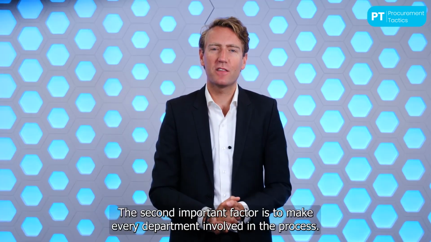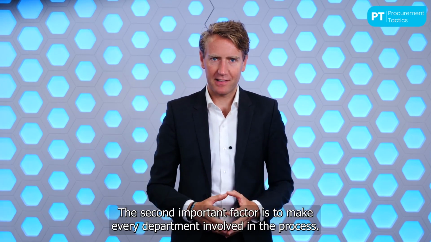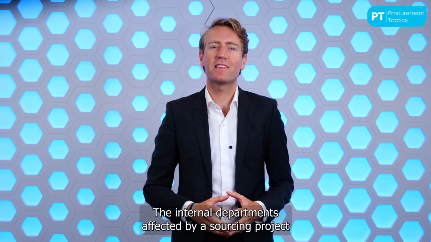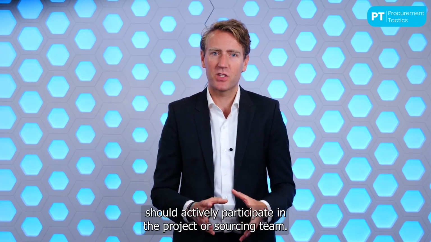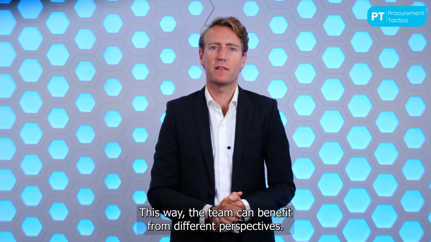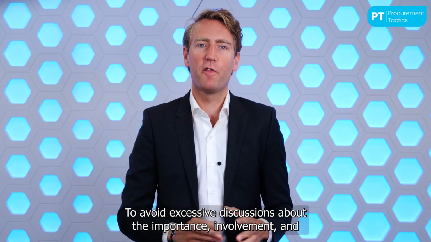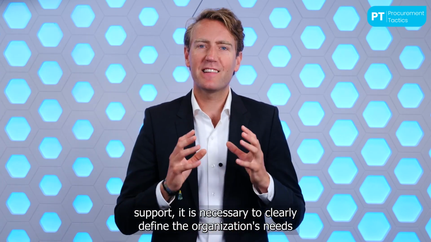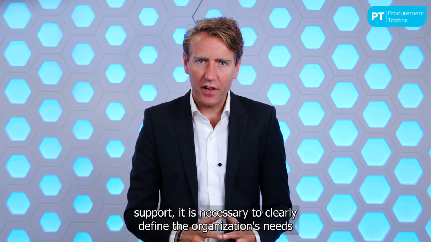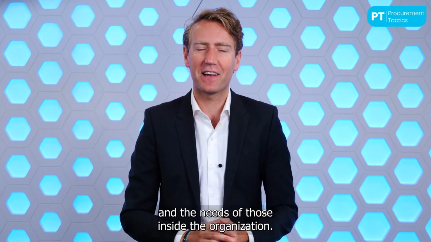The second important factor is to make every department involved in the process. The internal departments affected by a sourcing project should actively participate in the project or sourcing team. This way, the team can benefit from different perspectives. To avoid excessive discussions about the importance, involvement and support, it is necessary to clearly define the organization's needs and the needs of those inside the organization.